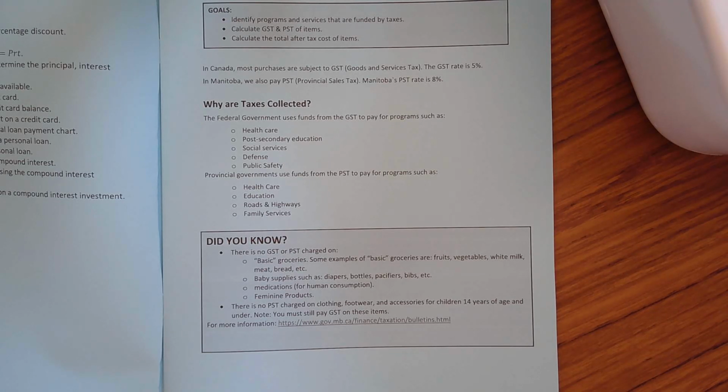Really? And now this was in the 80s, so it may have changed. Tax rules change all the time, so that's interesting. As far as I know now, you wouldn't, but interesting.